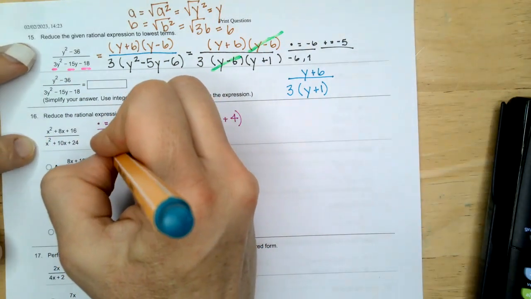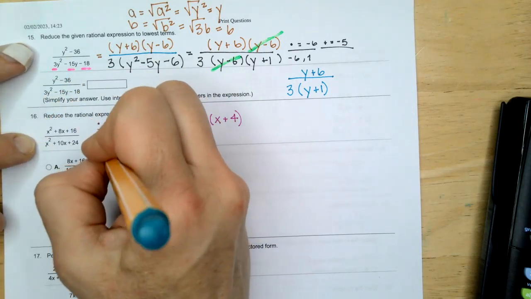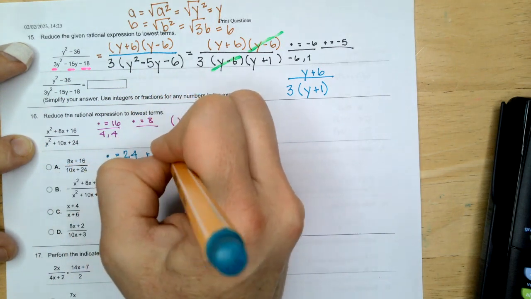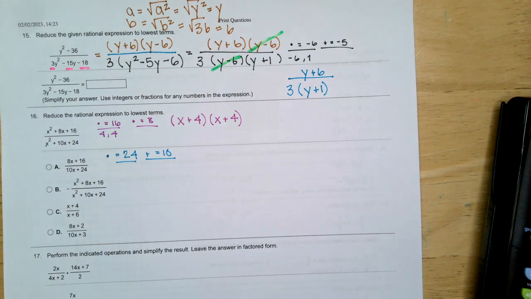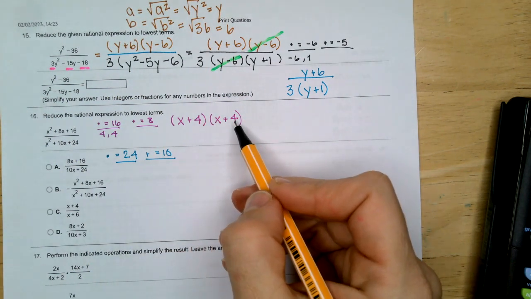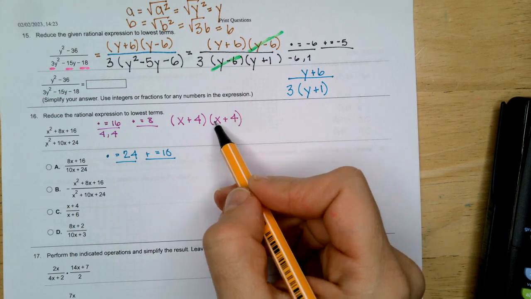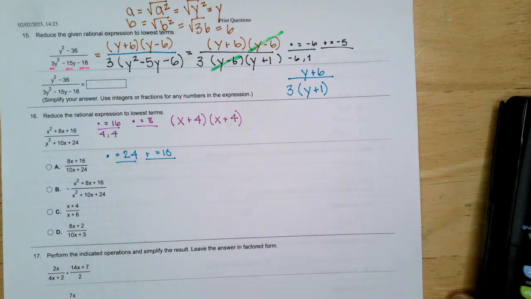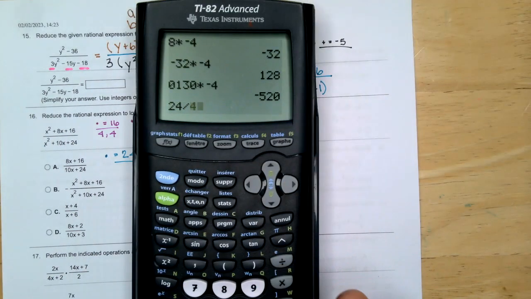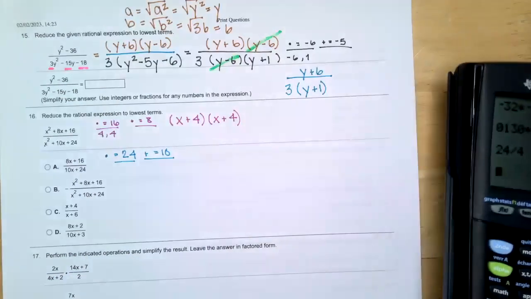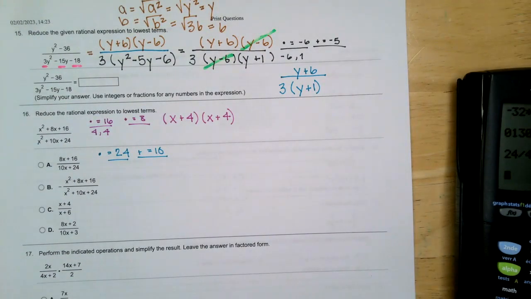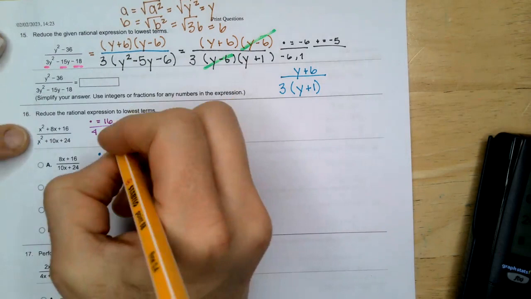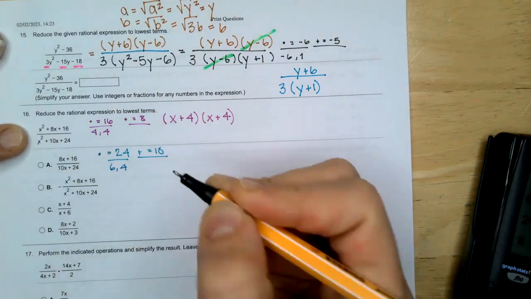Good. Next term is x squared plus 10x plus 24. So we want to multiply to equal 24, but add to equal 10. I'm also thinking if I can factor out an x plus 4, that'd be good, right? Like I factored out that y minus 6, so I might take 24 and divide it by 4. 24 divided by 4 is 6. 6 plus 4 is 10. 6 and 4 add up to equal 10.